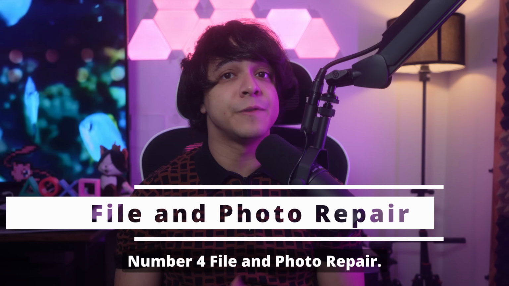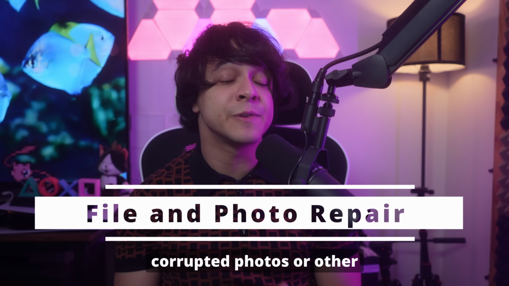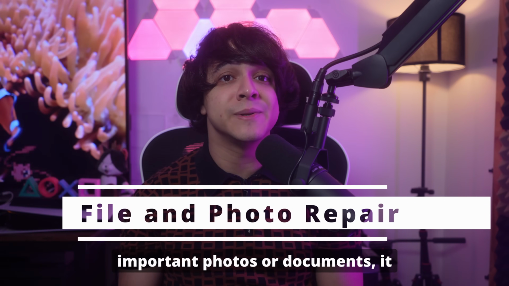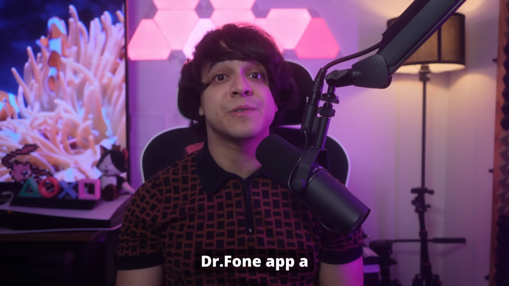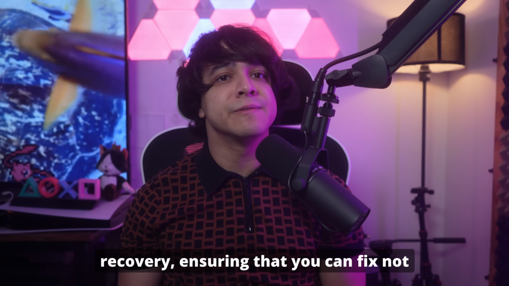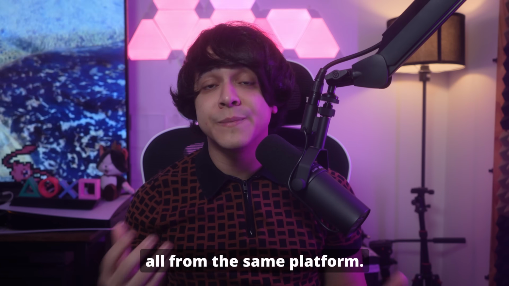Number 4, file and photo repair. In addition to video repair, Dr.Fone app can also fix corrupted photos or other files. If you've encountered issues with important photos or documents, it provides a versatile solution. This multifunctional approach makes Dr.Fone app a one-stop solution tool for media recovery, ensuring that you can fix not only videos but also photos and even documents, all from the same platform.